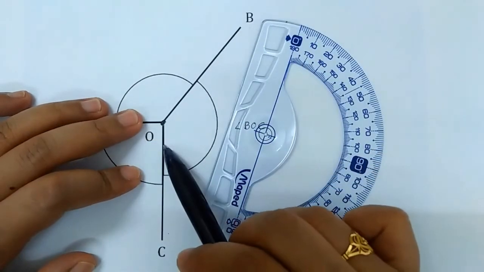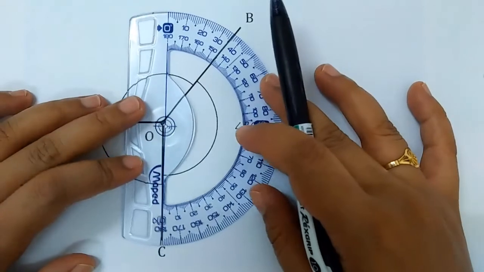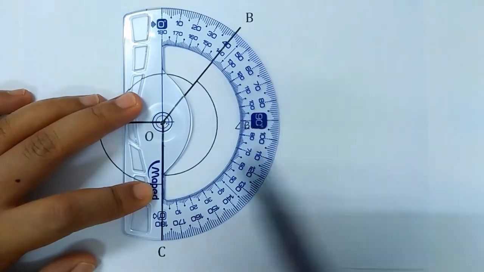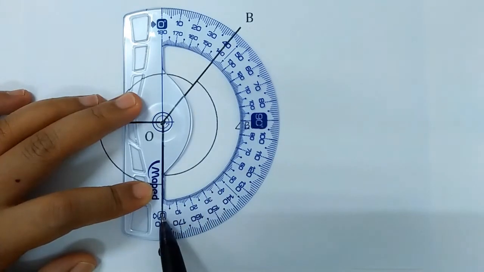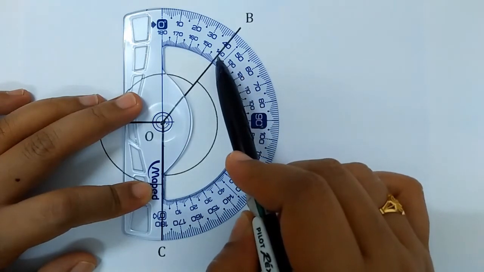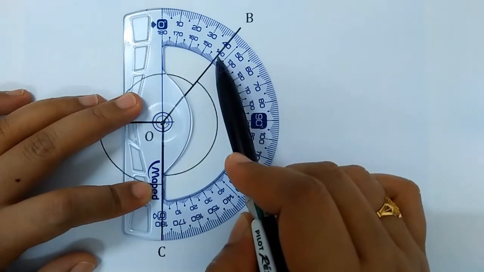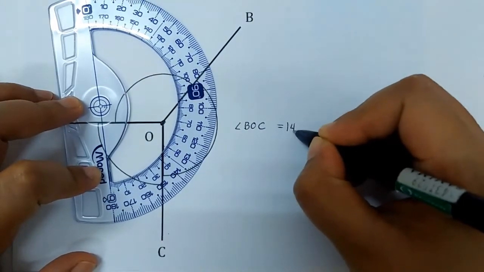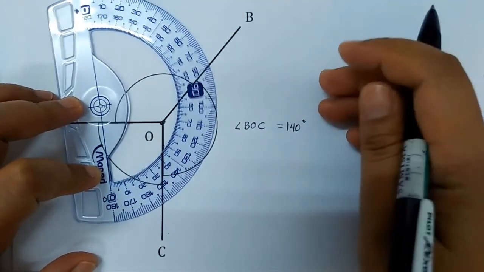So let's have this line OC. Then start reading at 0 in the inner scale until the other line. So this is 140 degrees. So angle BOC is 140 degrees.